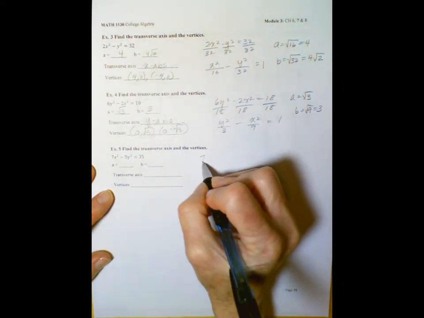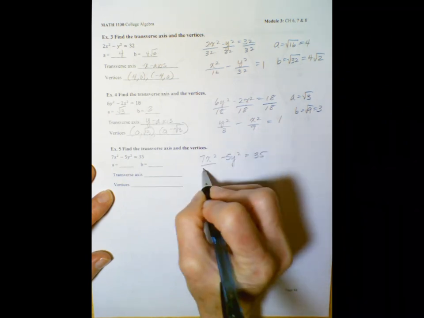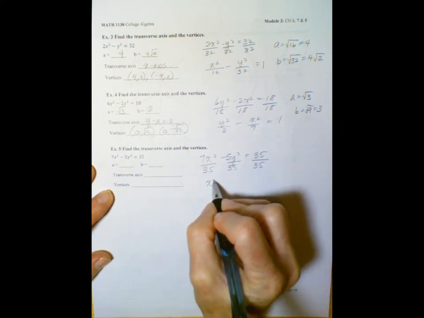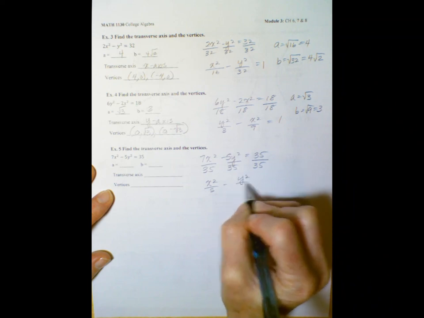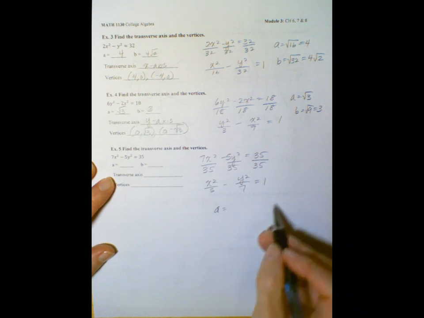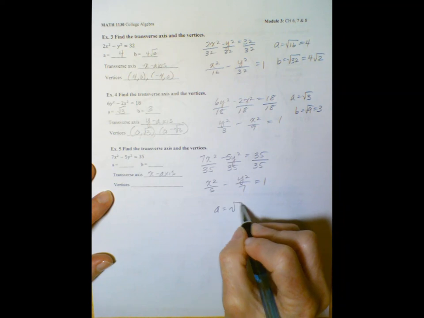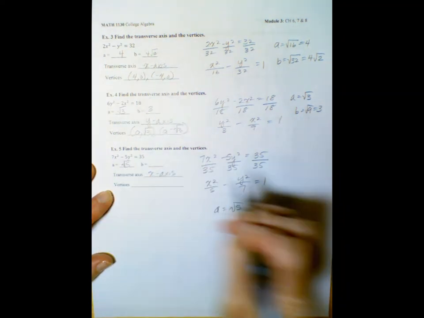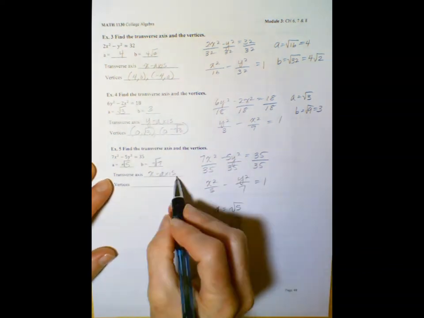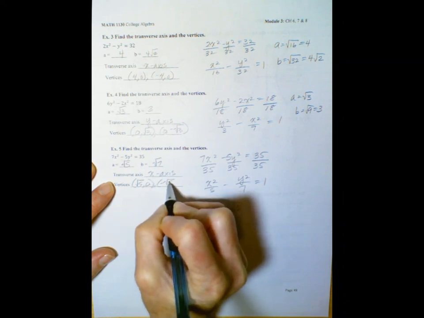Last one, 7x squared minus 5y squared equals 35. So we get x squared over 5 minus y squared over 7 equals 1. So what's our transverse axis? It is the x-axis. And a is the square root of 5, and b is the square root of 7. And the vertices are on the x-axis, so they are (square root of 5, 0) and (negative square root of 5, 0).